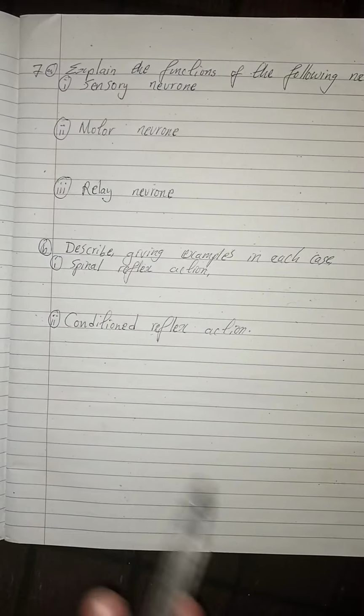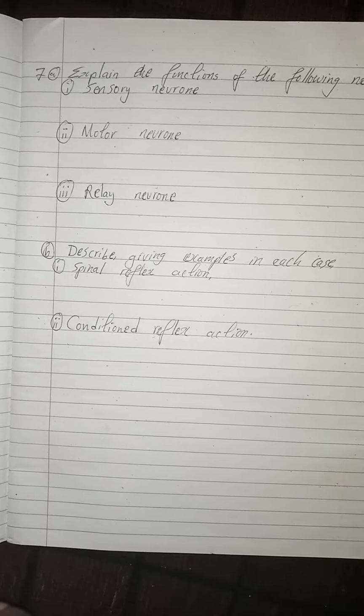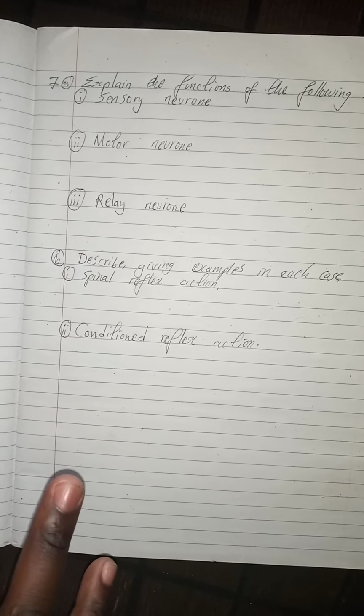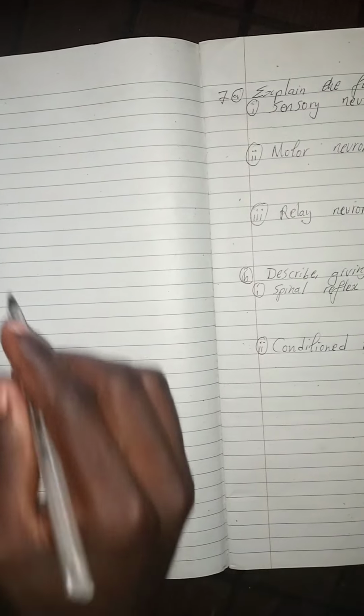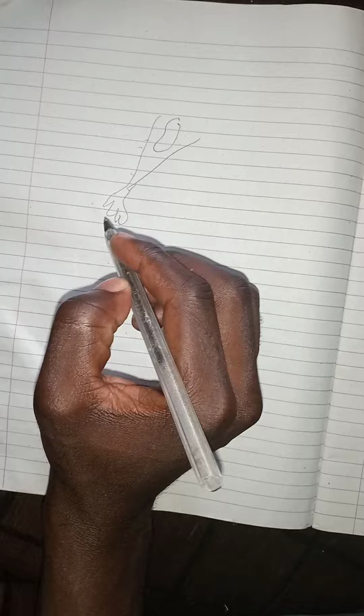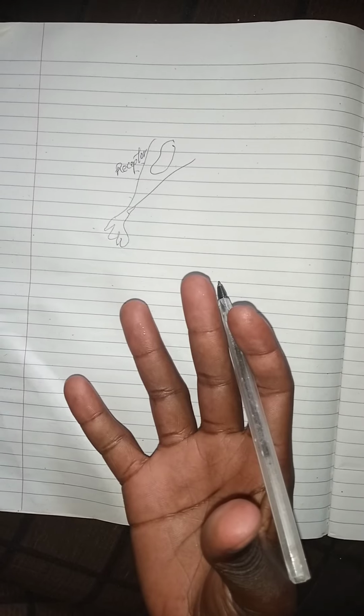Looking at this question, one thing you have to understand about neurons is the position, which one comes first, and its function. For example, you are having a hand here. Forgive me, I'm not an artist. So, for example, this is your hand. On your skin here, you've got what we refer to as the receptor. This receptor receives the message.